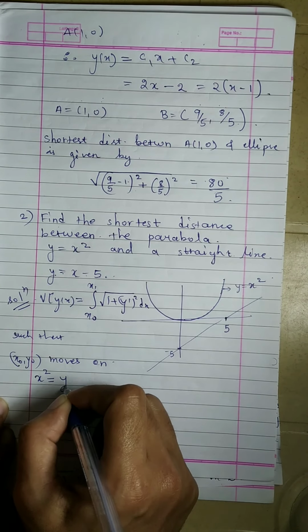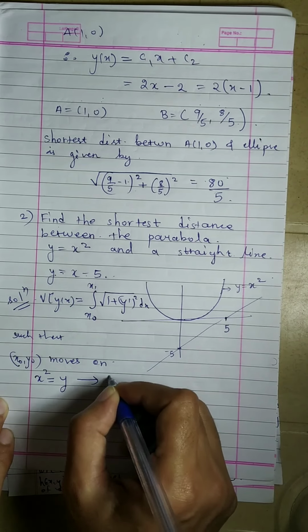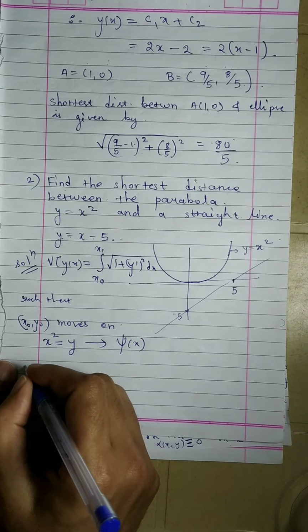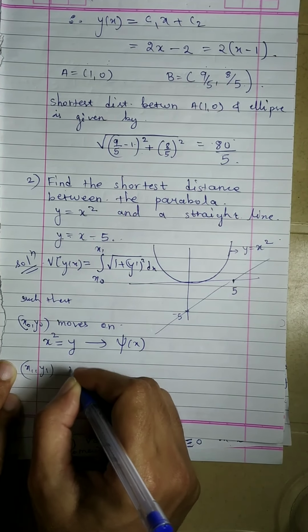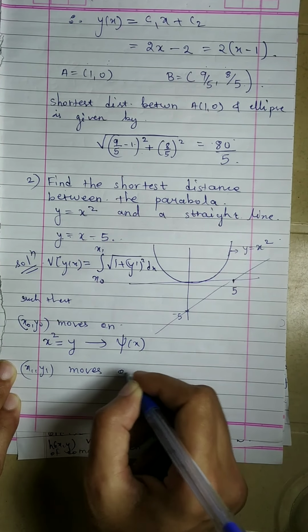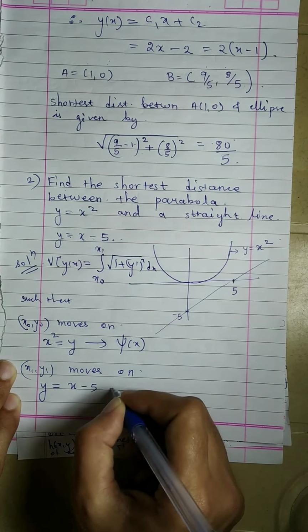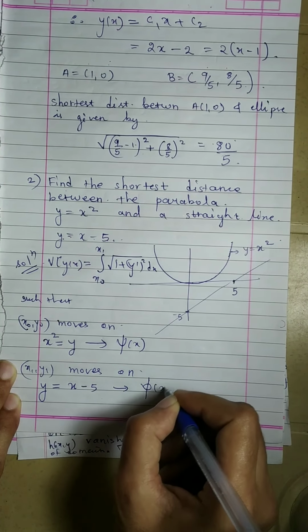This is the curve, and let's call this curve xi of x. And the point x1 y1 moves on the curve y equal to x minus 5, and let's call this curve phi of x.